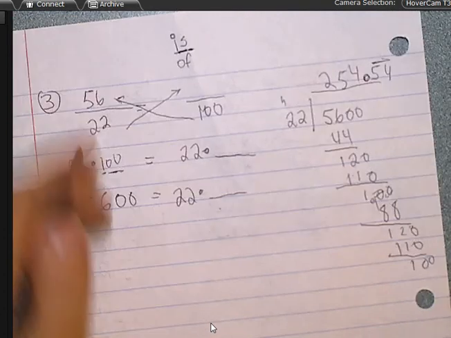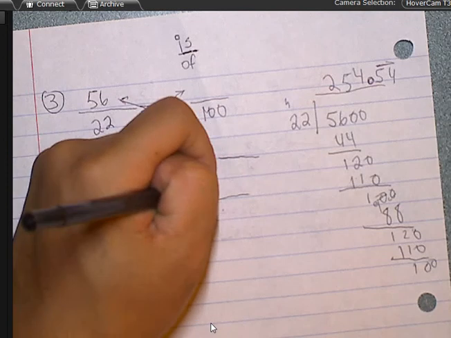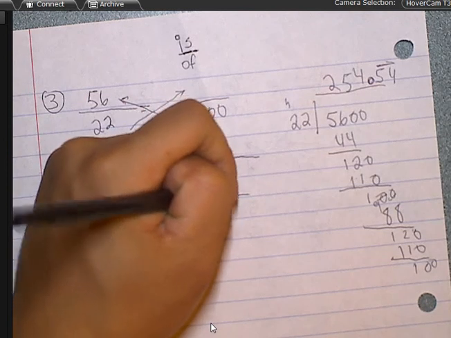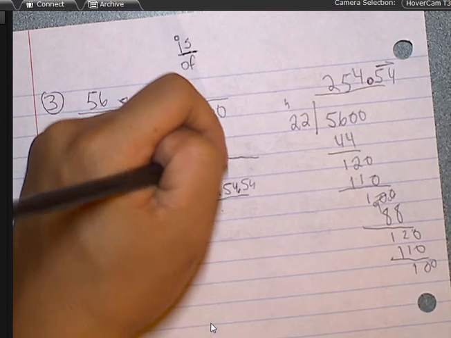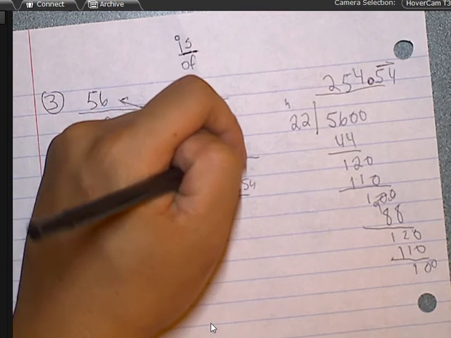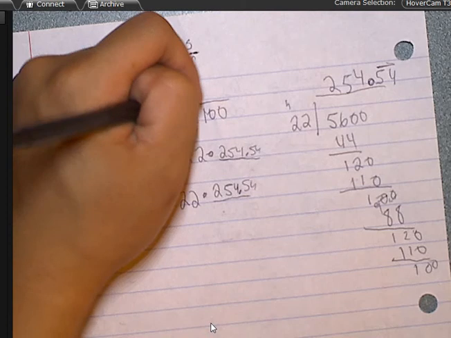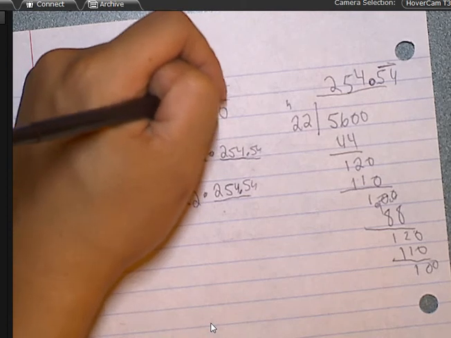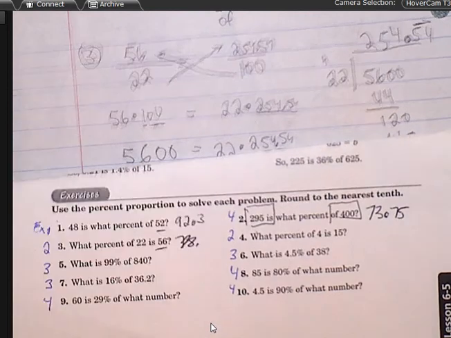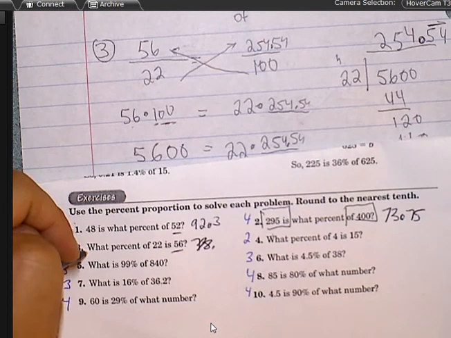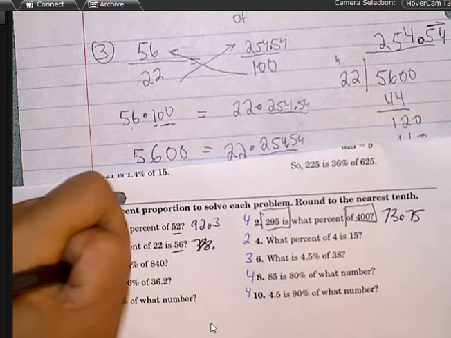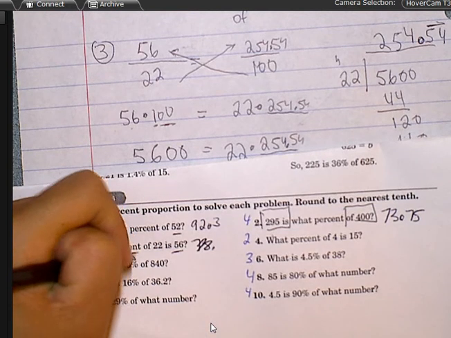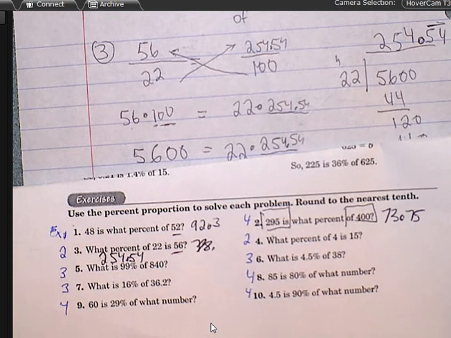Where do I put this again? This is the answer for number 3. It goes into my blank. So 254.54 goes into my blanks. So the answer to number 3 is 254.54.